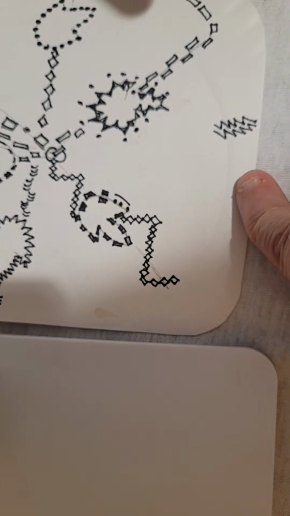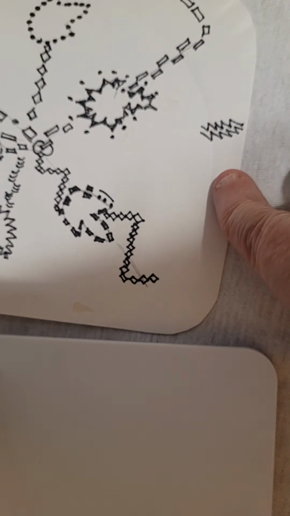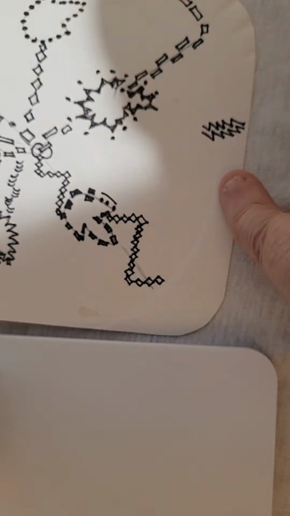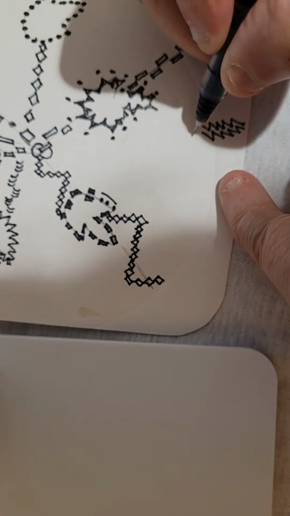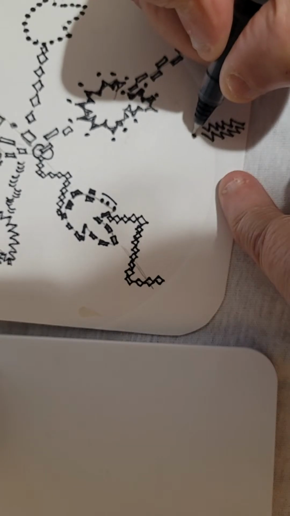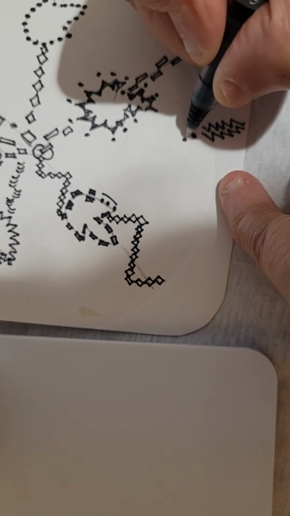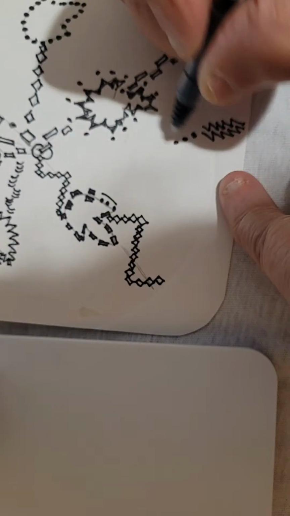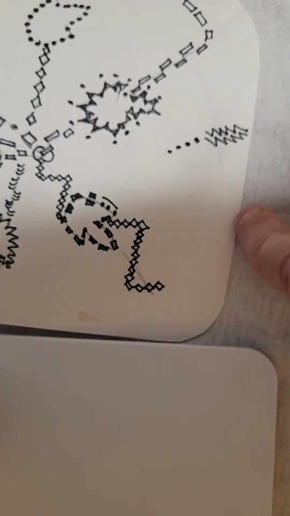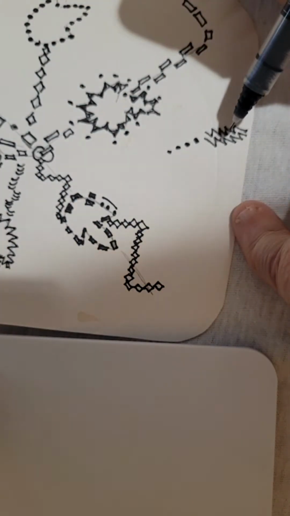Oh, I like that too. That turned out sort of cool like that. Okay, so let's do a few little dots right here like this. Yeah, this would be a good antenna feeler.